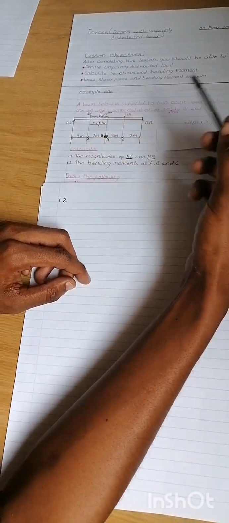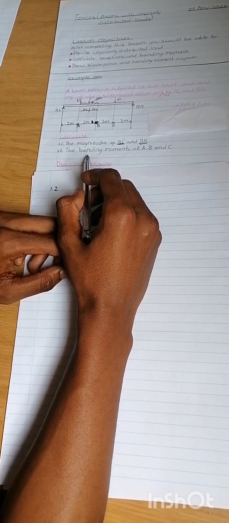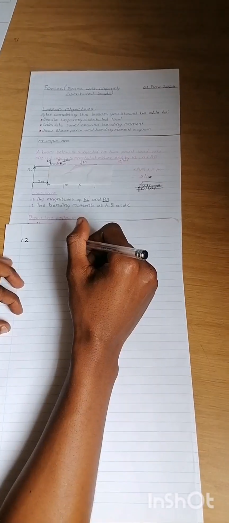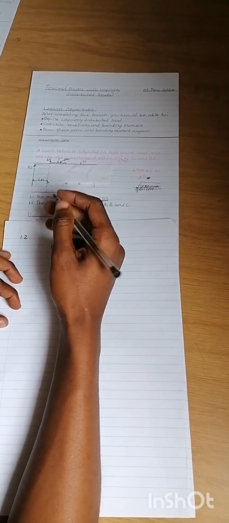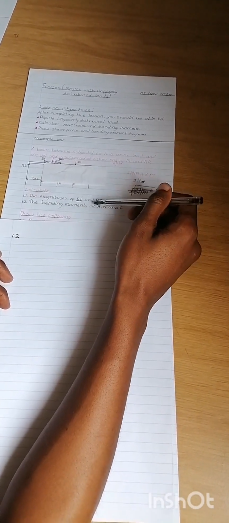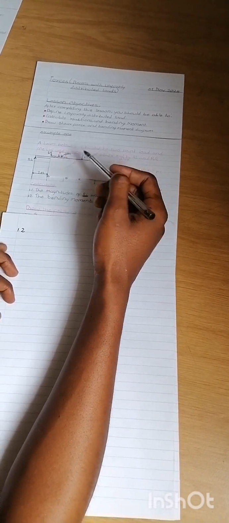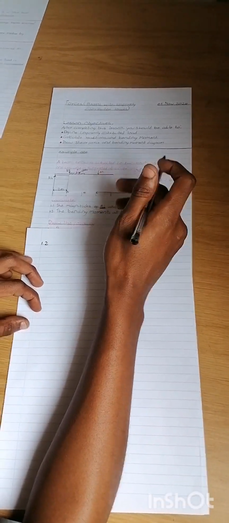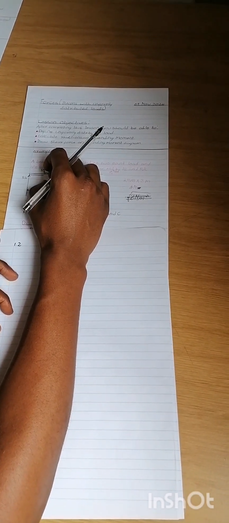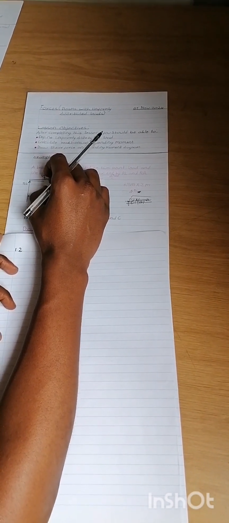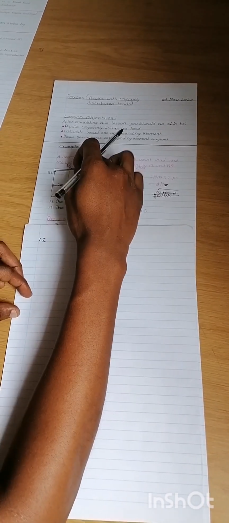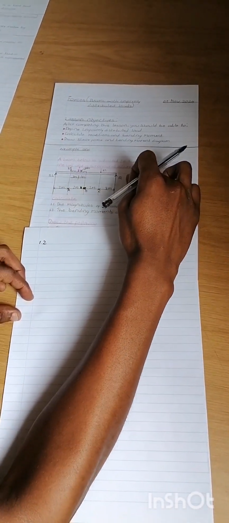And our question here says that we should calculate bending moment at A, B, and C. So at this instant, we were told to calculate the bending moment at A, so we placed our paper at A. And then the rule also says after you have placed a paper at a point which you want to calculate, move from left to right, meaning from here we are going to move to the right.